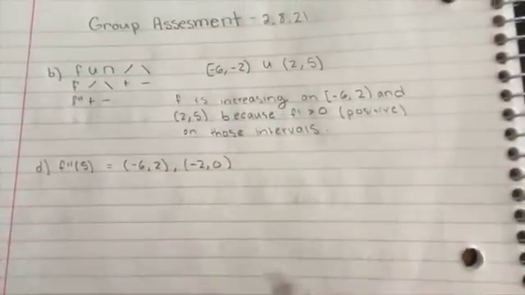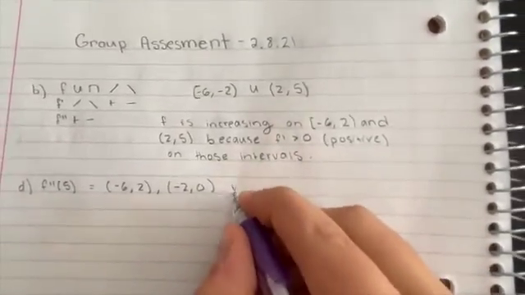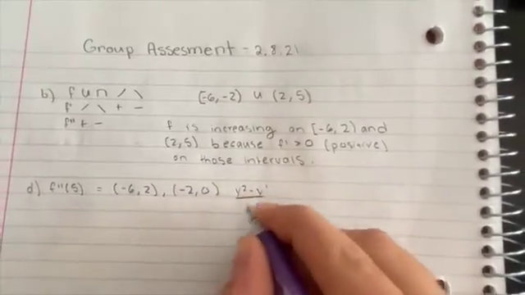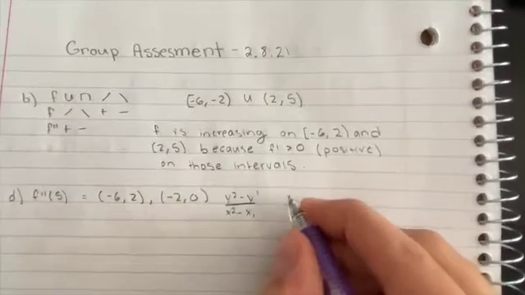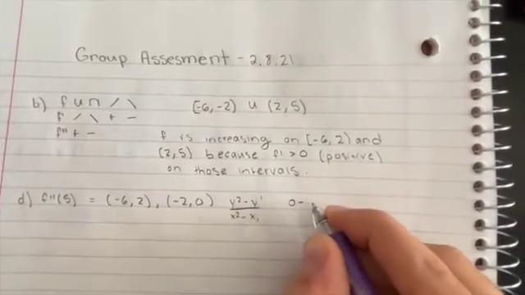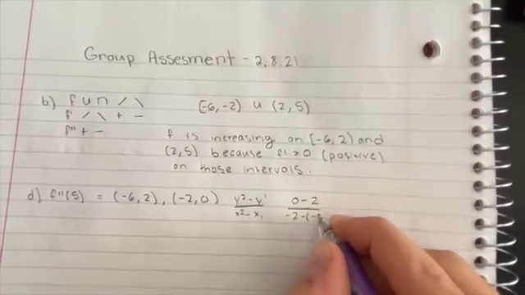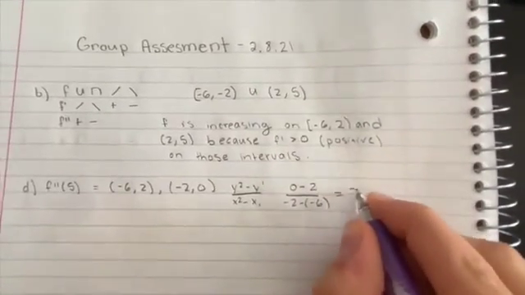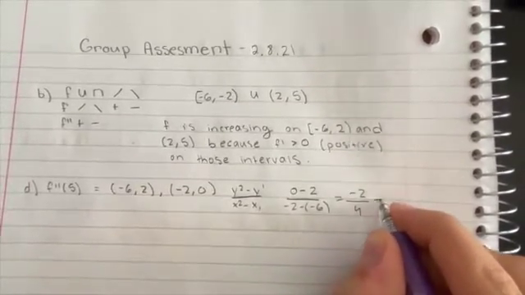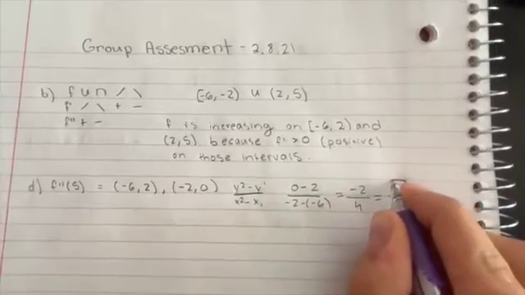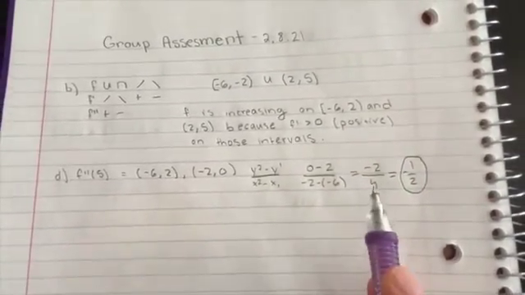So we apply the slope formula: y2 minus y1 over x2 minus x1. So 0 minus 2 over negative 2 minus negative 6. That's negative 2 over 4, which is equal to negative 1/2. So f double prime is negative 1/2.